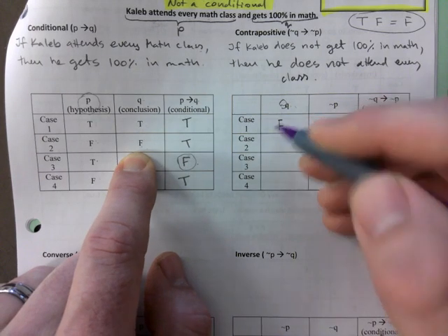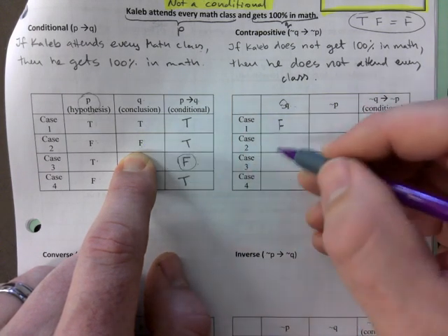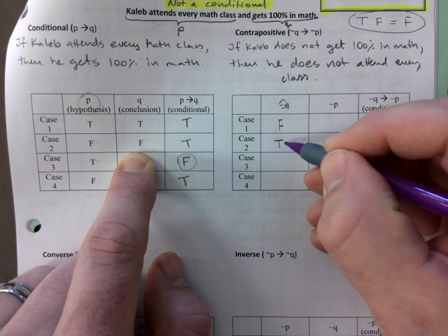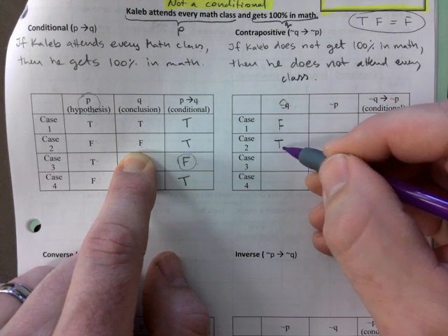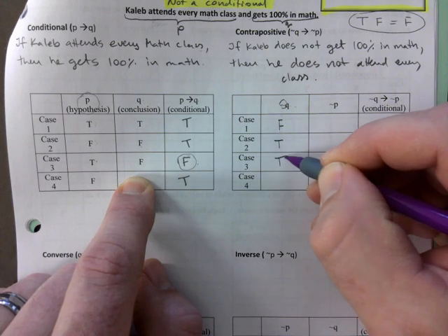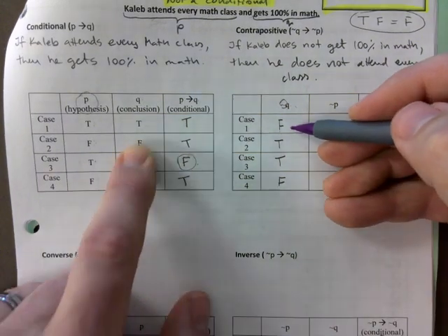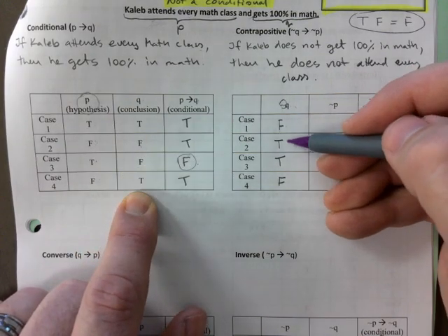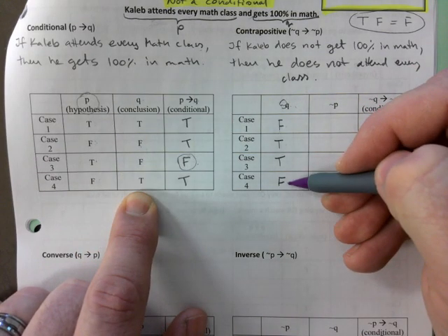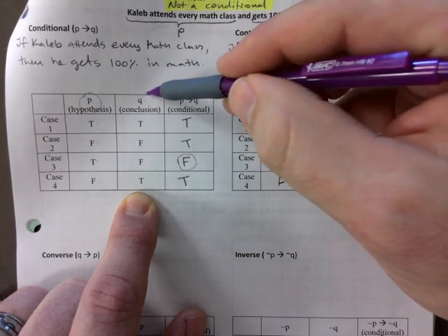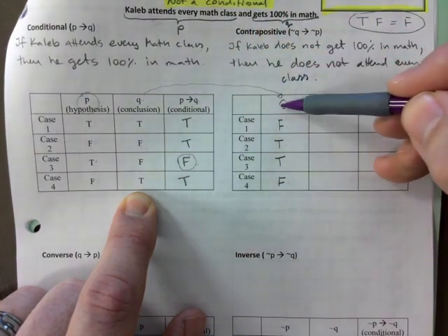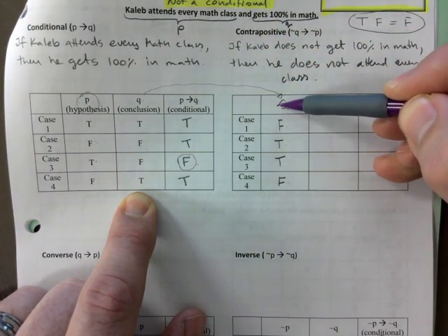If it's false on the original and you negate it, you change it to true. So that's what the not does. It changes it to the opposite true value, okay? So instead of true, false, false, true, we have false, true, true, false. We just negate. So we take this Q and we put that negation in front of it.